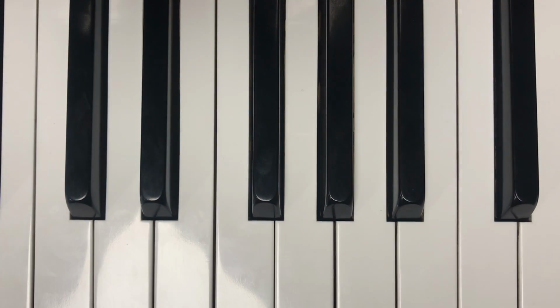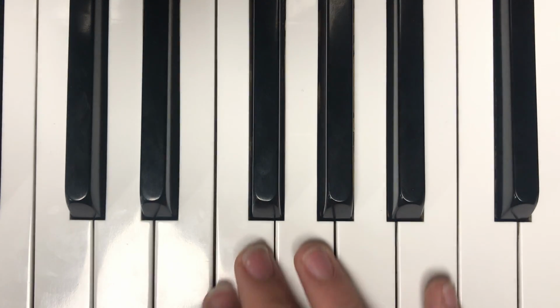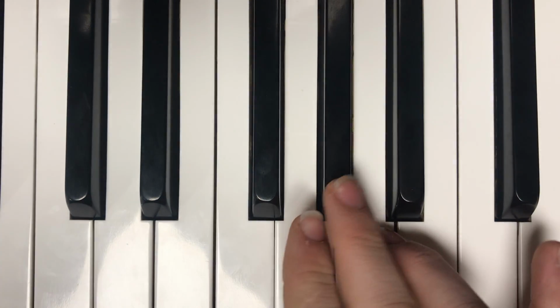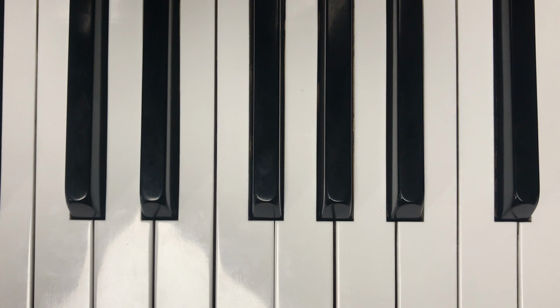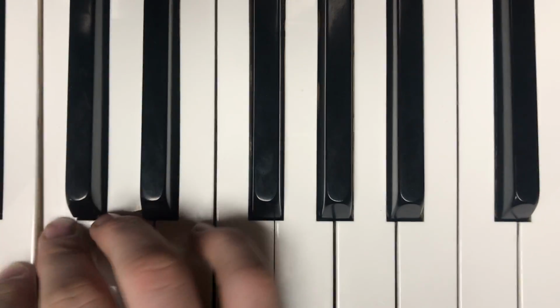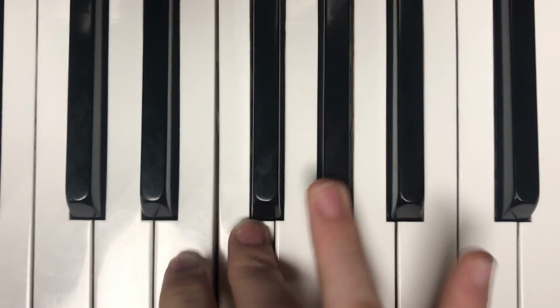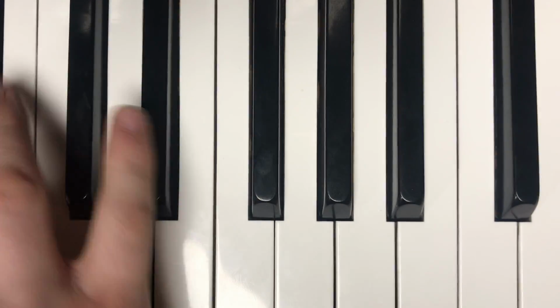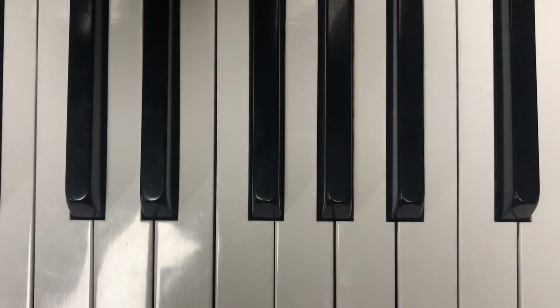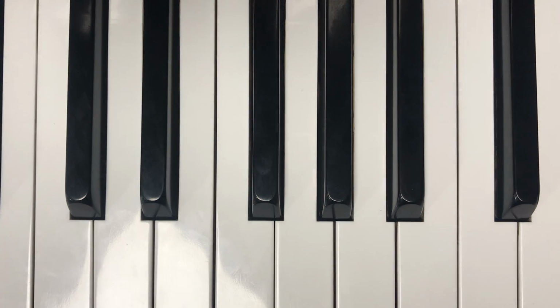When working with the minor mode, you will commonly see a raised 6th note or a raised 7th note, even more especially. The most common form of minor that you'll hear is with the raised 7. And I usually do most of my writing in that, but that's beside the point. I think that's enough on the diatonic collection.